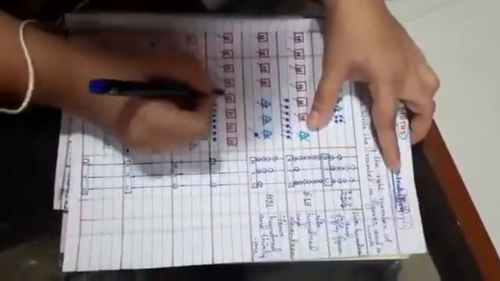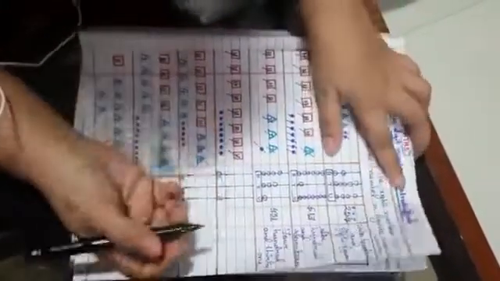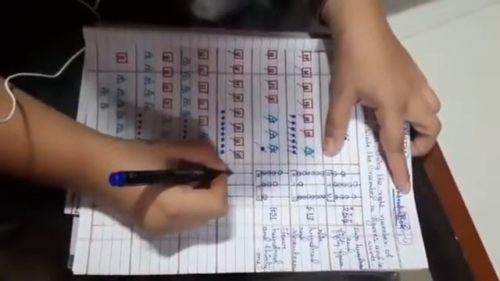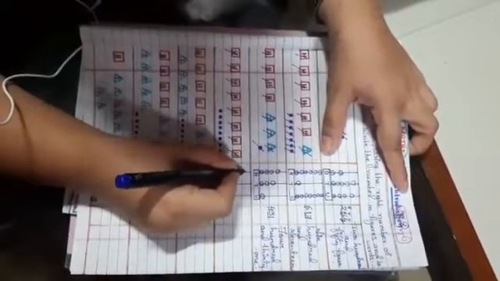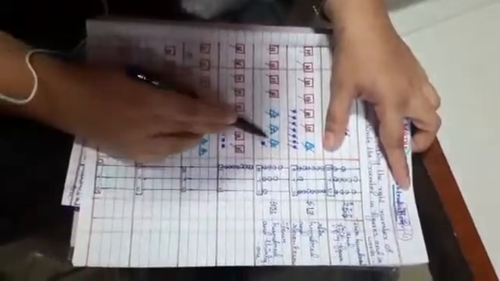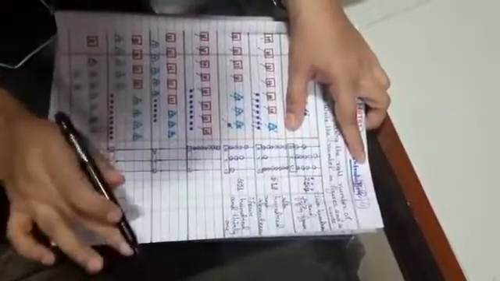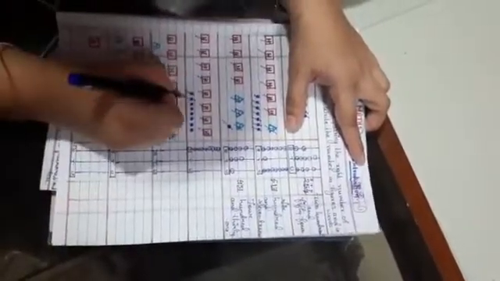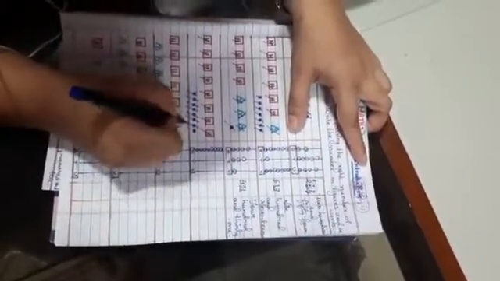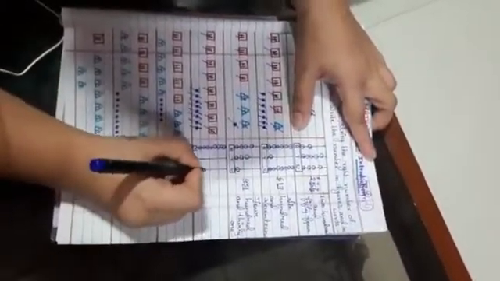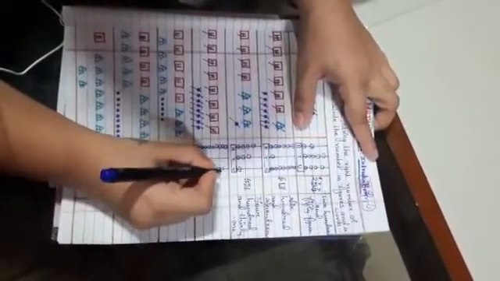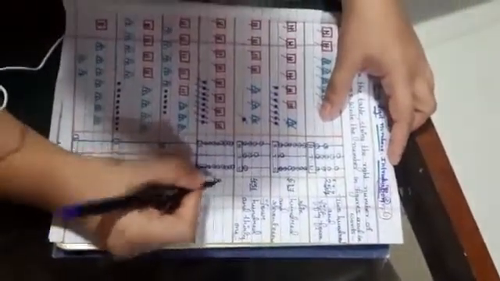Next, 1, 2, 3, 4, 5, 6, 7, 8. So in hundreds, 8. Now tens. Here, do you have tens? No, nothing. So here we will not put any beads. Let it remain as it is. Now units, 1, 2, 3, 4, 5, 6, 7, 8. So 8 is the number in hundreds.